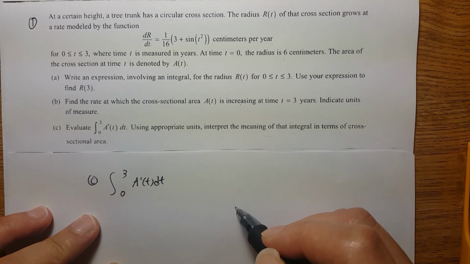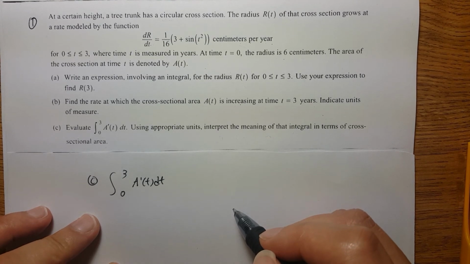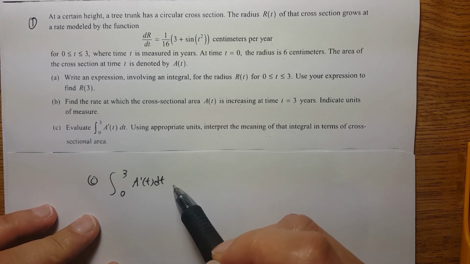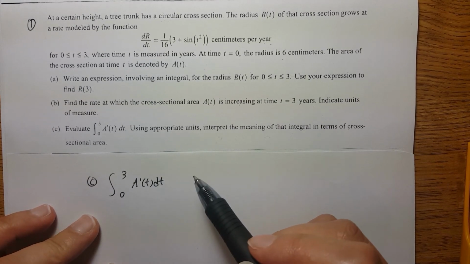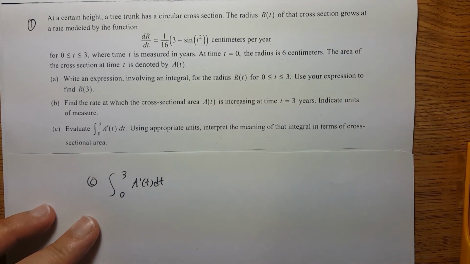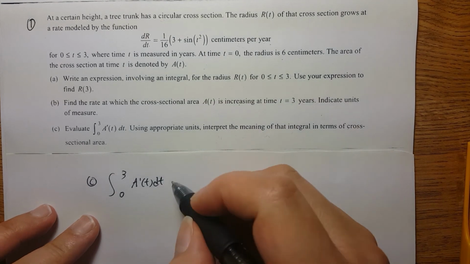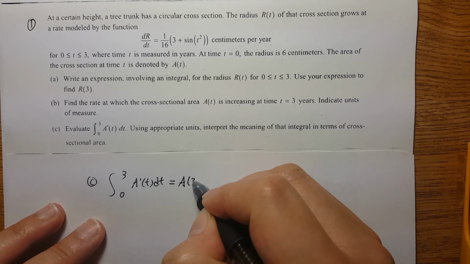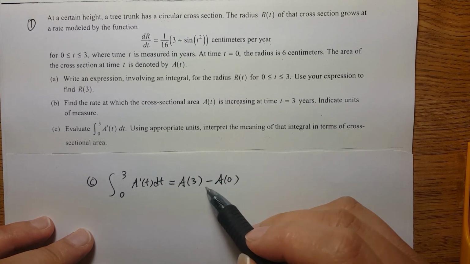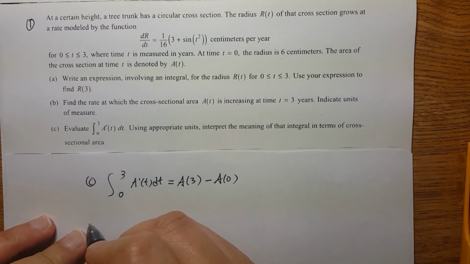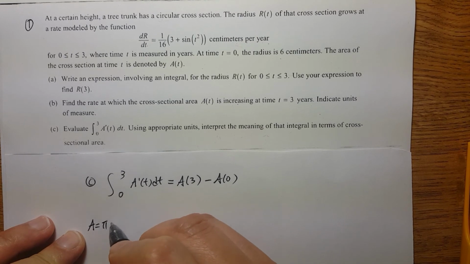I believe at this moment you already know that we should use FTC. We don't have the modeling equation for A prime of t, we don't have the graph, and we don't have the table. So the only thing we can do is A of 3 minus A of 0. You can find A of 3 and A of 0 because we know that A equals pi r squared.